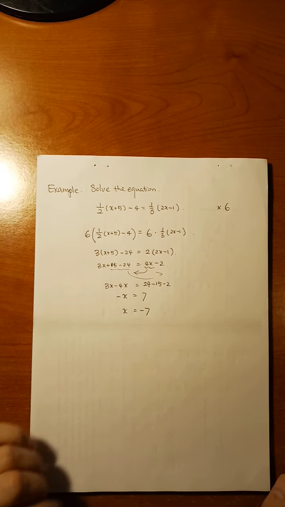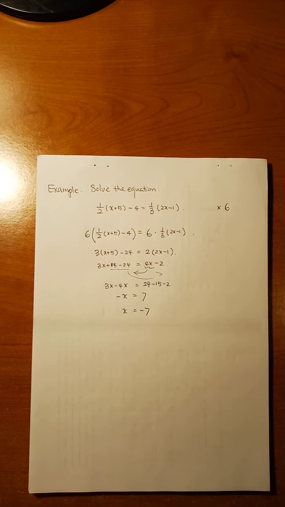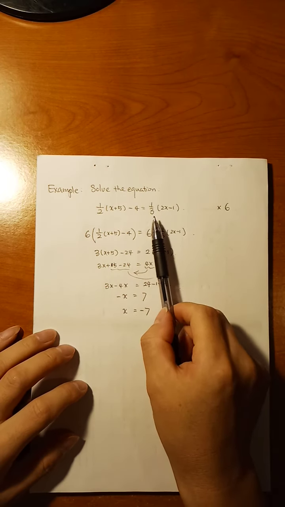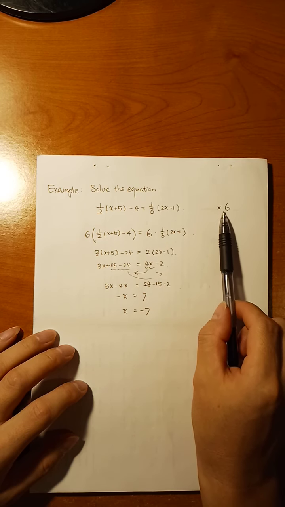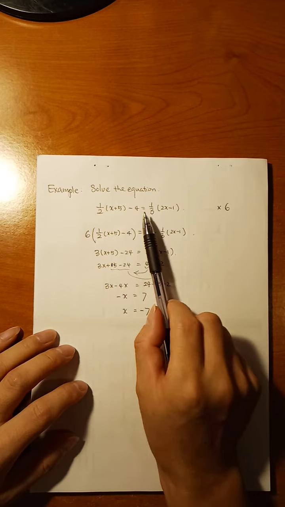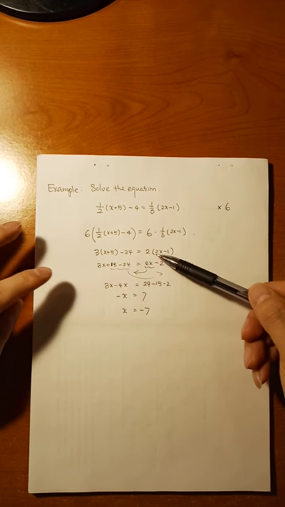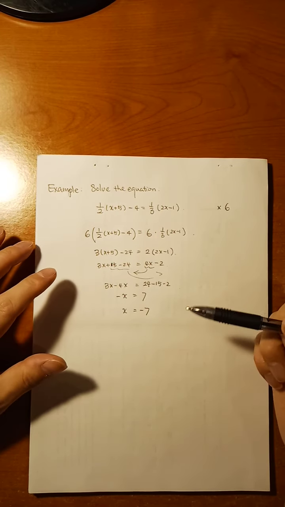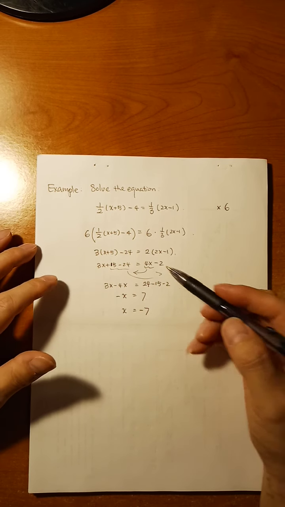Okay, so that's our operation. Those are our computation examples. Remember, whenever you have rational numbers, we always multiply the equation by the least common multiple of the denominators in order to have an integer equation, an integer coefficient equation.